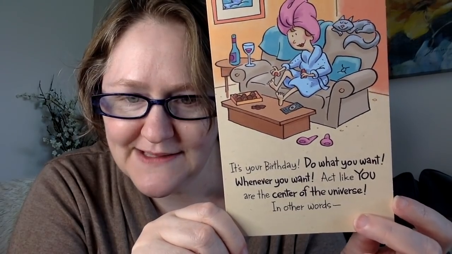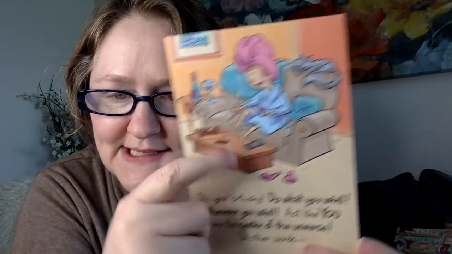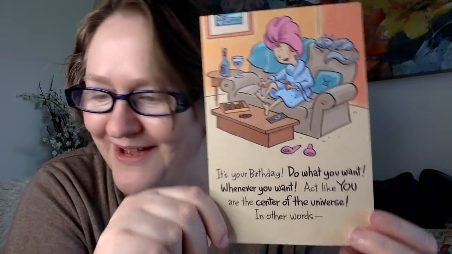She looks so happy. That's going to be me. Wine, chocolate, cat, relaxing. Yes, please. Thank you so much, Sue, for sending this and for thinking of me. I love it. And now I can put it on my mantle now that I've shown you all.